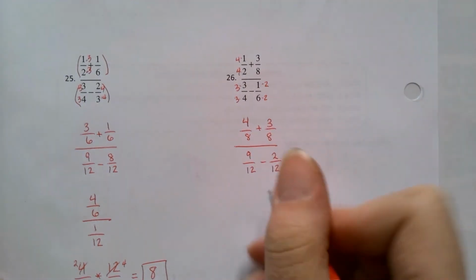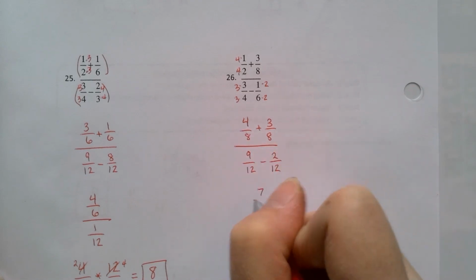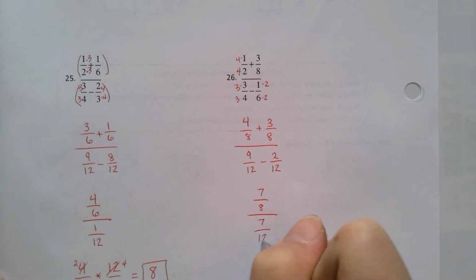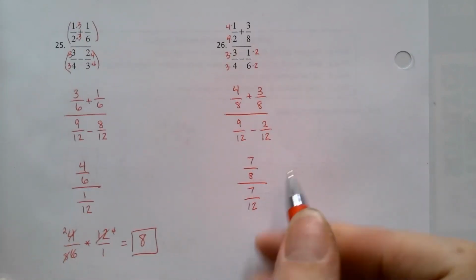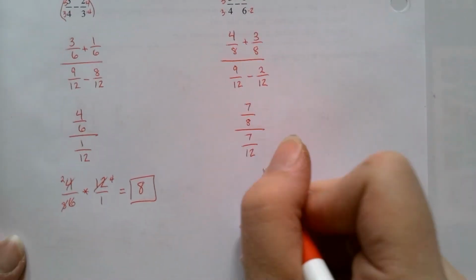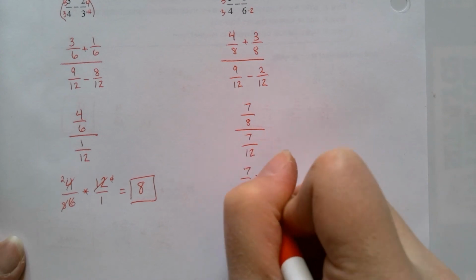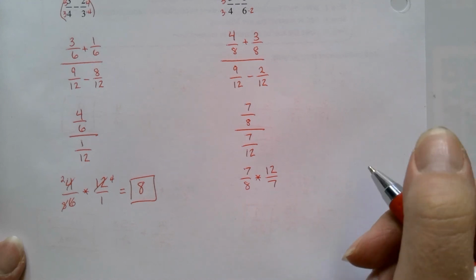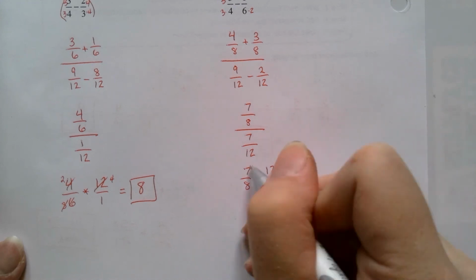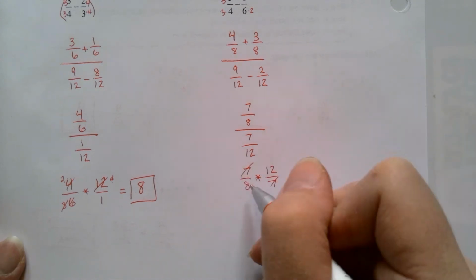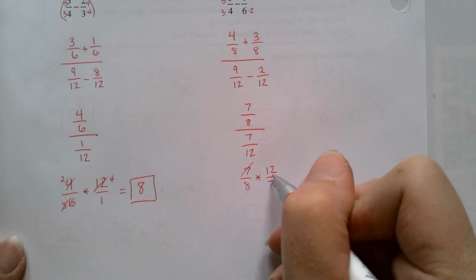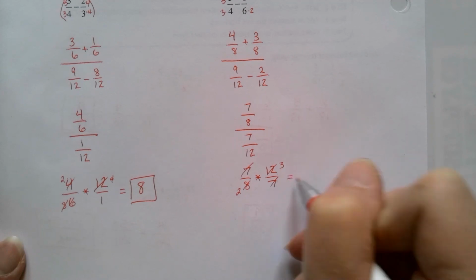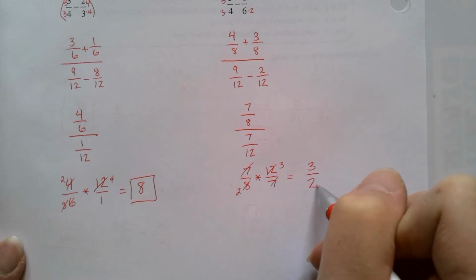All right, so let's go ahead and clean up our top. That gives me 7/8 divided by 7/12. And I'm not going to divide. I'm going to take my 7/8 and multiply by the reciprocal, 12/7. And so I can go back to cross canceling where the 7's cancel out, which is great. And the GCF of 8 and 12 is 4. And 4 goes in there twice. It goes in there 3 times. So my final answer is 3/2.